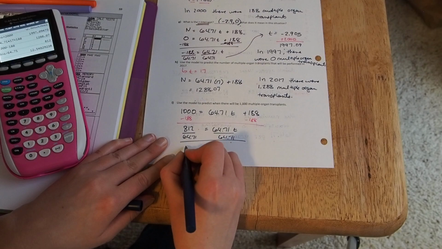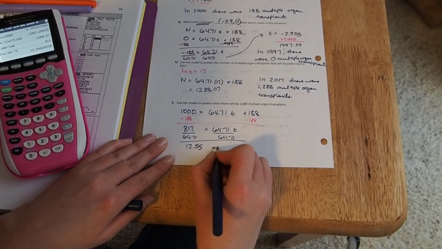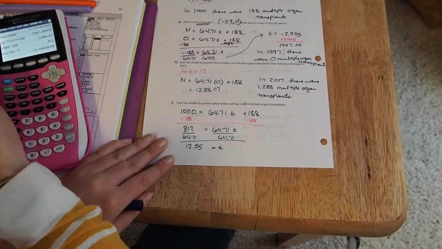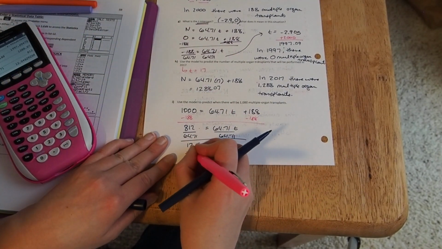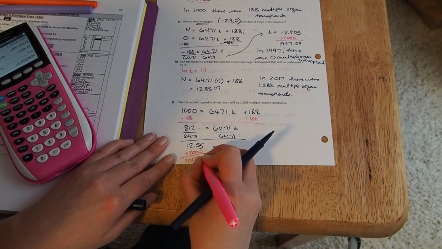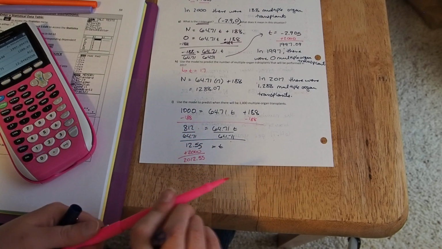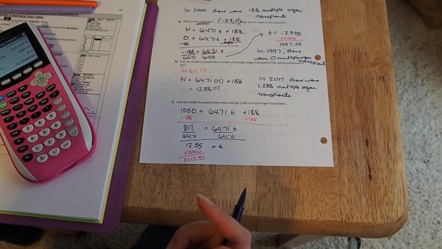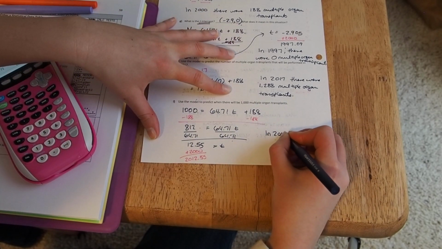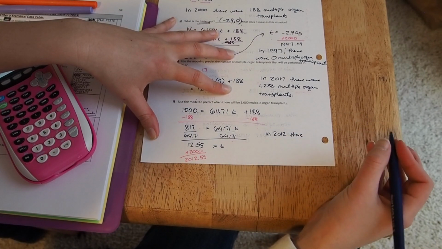812 divided by 64.71 comes out as 12.55 for t, 12.548 or 55. Remember that that is the year value since 2000, so that's going to put us in 2012.55. You can argue whether that's 2012 or 2013. I say we're only halfway through 2012, so we will say in 2012. It was midway through, it wasn't there at the beginning of the year, but it was during that year.